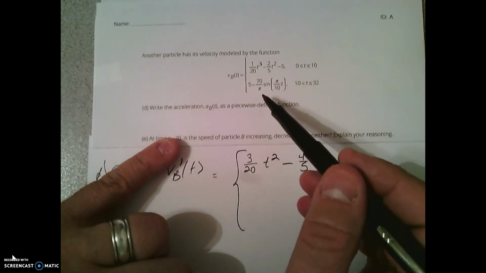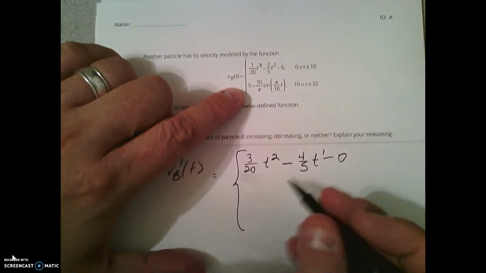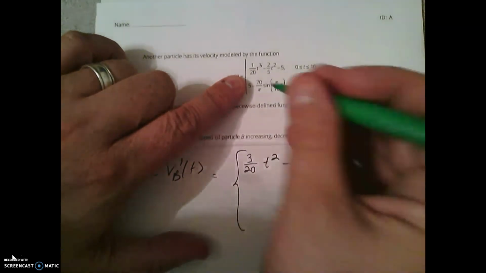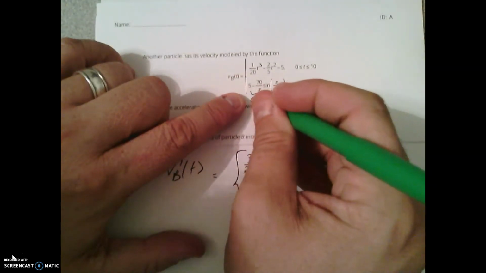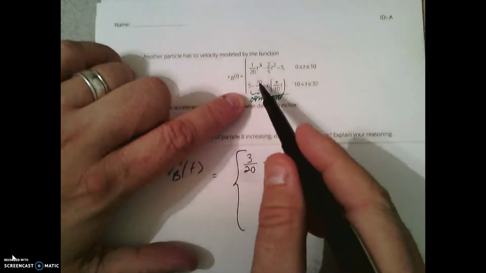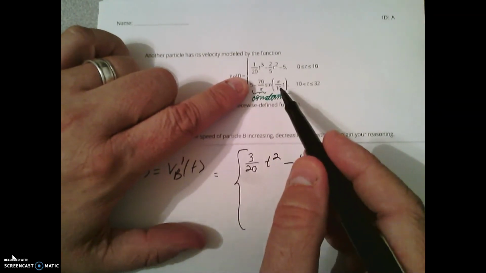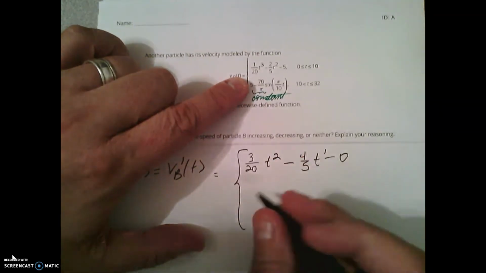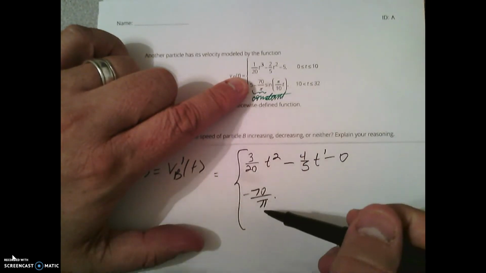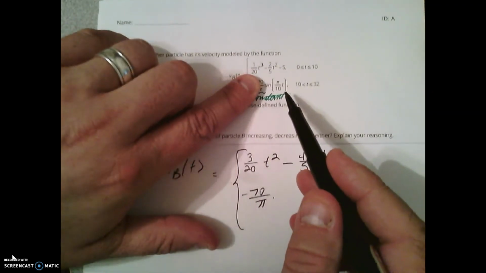Now I need to take the derivative of the second piece. The 5 is a constant, so that's 0. Negative 70 over pi, I want to be careful. This negative 70 over pi is a constant. I would agree, that is true. But it is a constant that you're multiplying by, and we talk about this in class all the time. If it's a constant that you're multiplying by, you just leave that constant alone. And now you multiply by the derivative of the function.